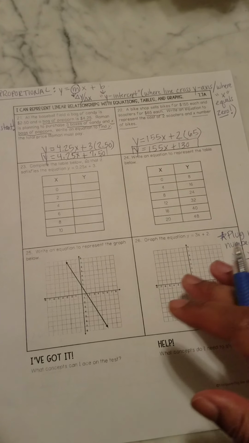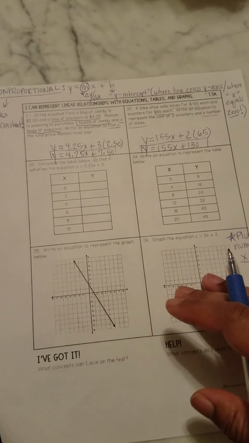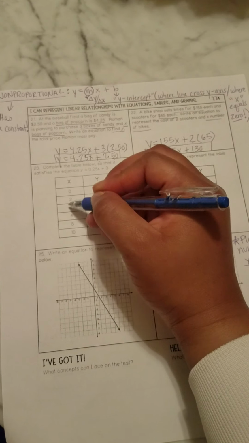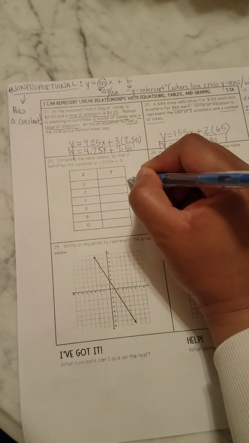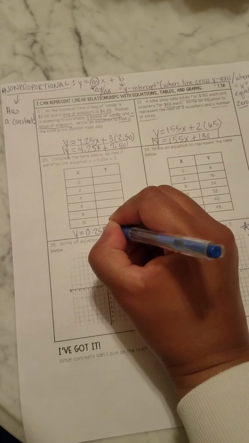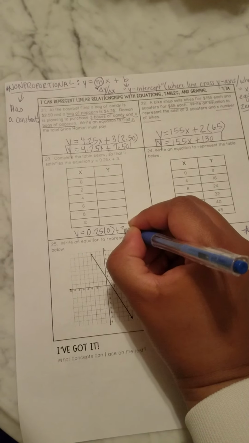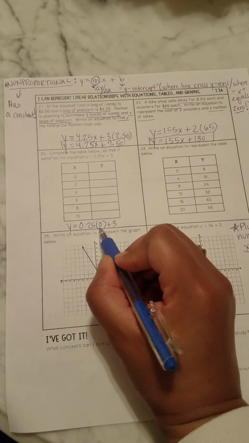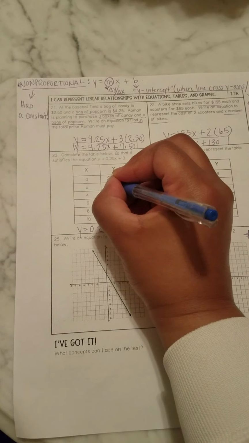All right, it says complete the table below so that it satisfies the equation y equals 0.25x plus 3. Okay, all you do is you plug in the x's because that's what they gave you. So for example, it'll look like this for 0. Let's do it here. y equals 0.25, and then I'll plug in my x that I was given, so 0, and then plus 3. What you would do is solve this to get your y. So you would do 0.25 times your x, which is 0, plus 3, and you will get 3. And that's what you would do for all of your problems.